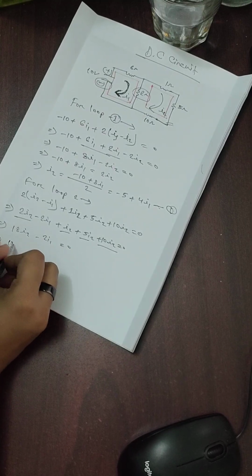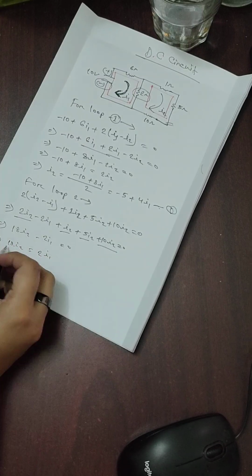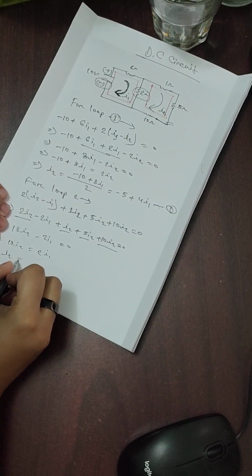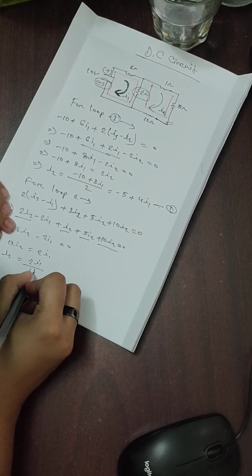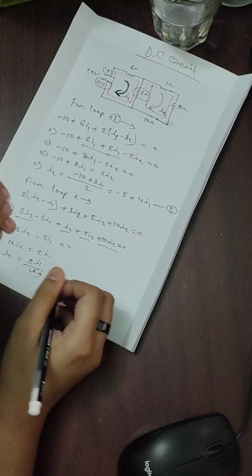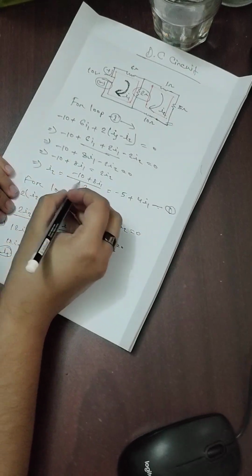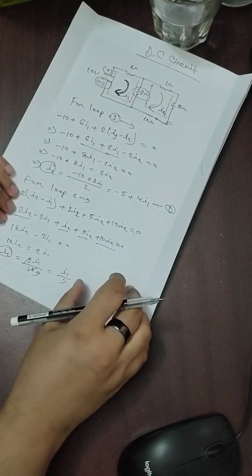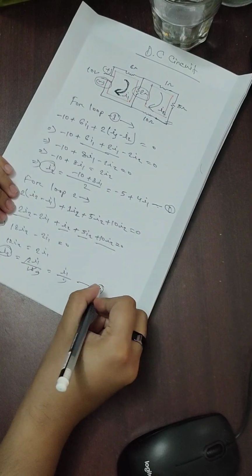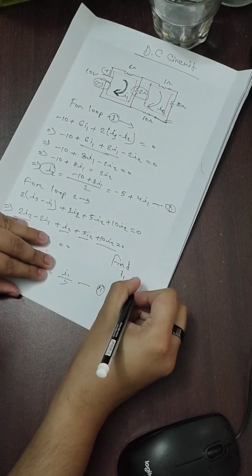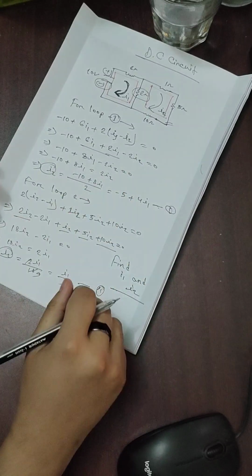So 18 I2 equal to 2 I1. So we can solve for I2 equal to 2 I1 by 18, equal to I1 by 9. If we put the I2 value here, then we can get the equation, and then we get the result for I1 and I2. Now what is the work? Now we have to find I1 and I2 from these equations, or use a calculator, whatever you want. I'm just showing you how to solve this.